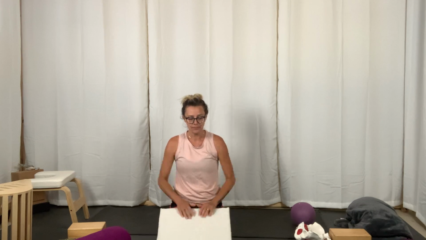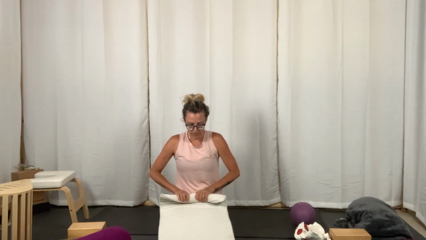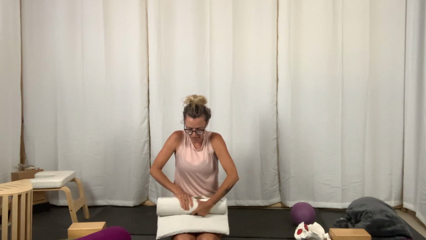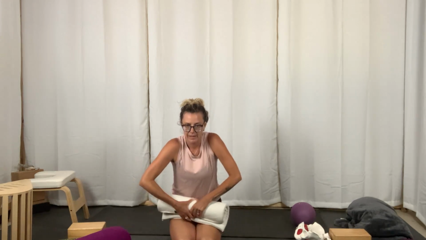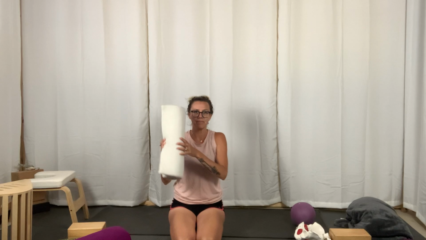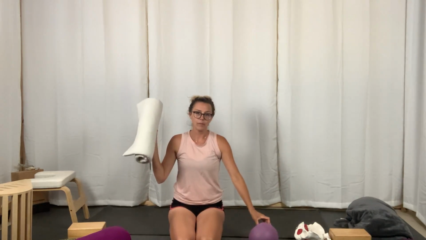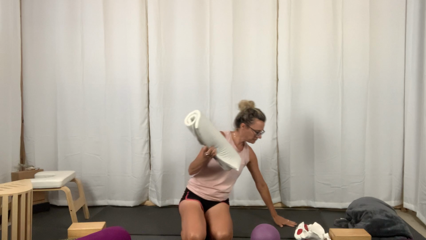Another thing is a blanket. So a firm blanket, like a Mexican blanket, will work really great here, or a thick towel. So not a really squishy, soft blanket. So if I had my Mexican blanket or my towel, I would just roll it up so it's in like a little burrito shape. Okay, so you've got your rolled up towel or your ball, your choice. And we're going to move into a side lying release.